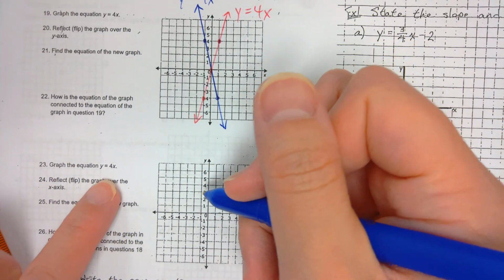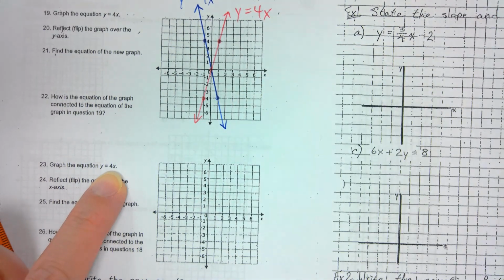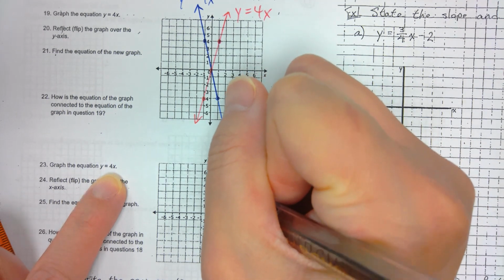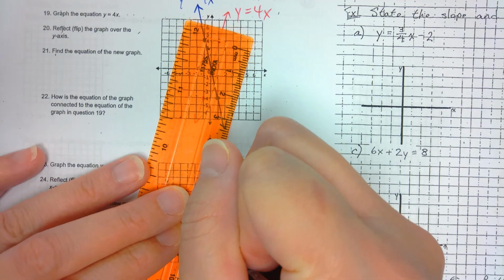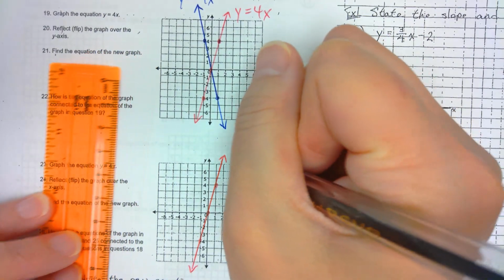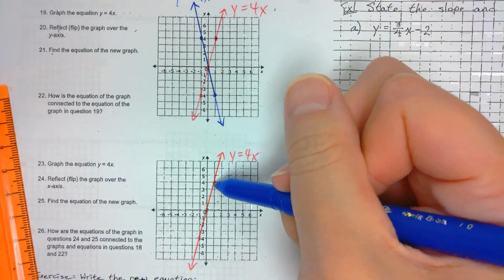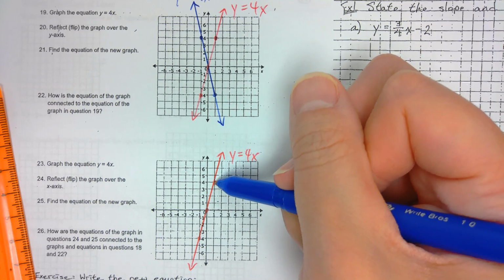Okay. What about if we were to reflect it over the x-axis? So again, this is the original. This is my original line. Okay. Y equals 4x. If I were to flip this point over the x-axis, where would this point go? So Aiden, this point is at 1 and 4.